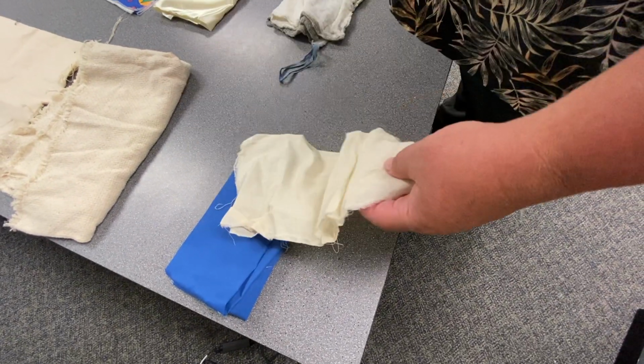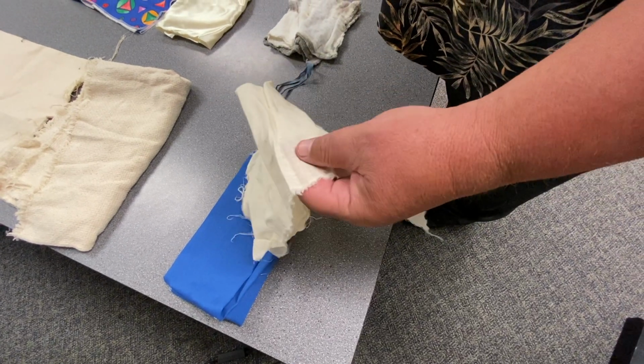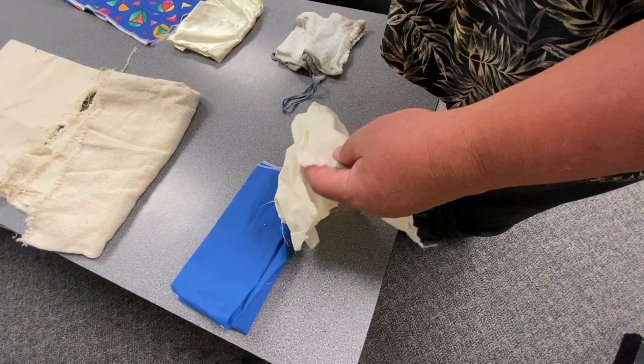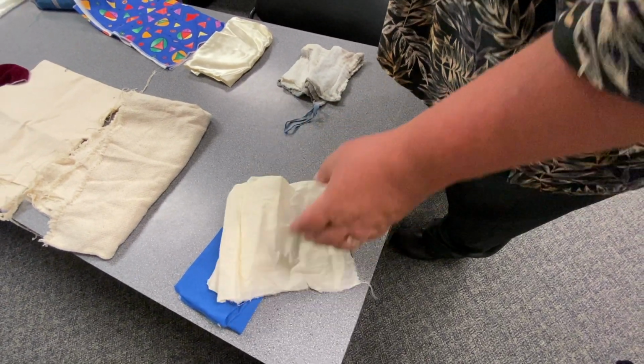So it's a very durable fabric. It's a very inexpensive fabric. A 72-inch wide piece of muslin is going to cost you about $4 a yard, which is not square yard, just linear yard.